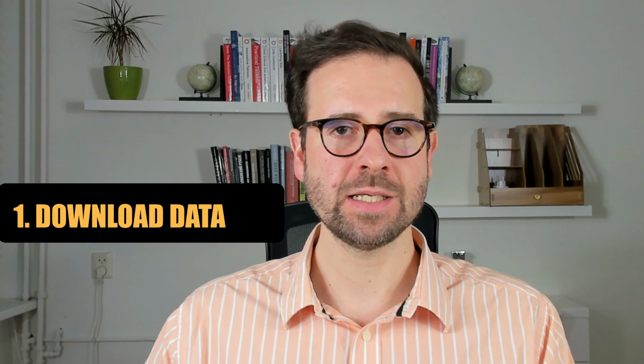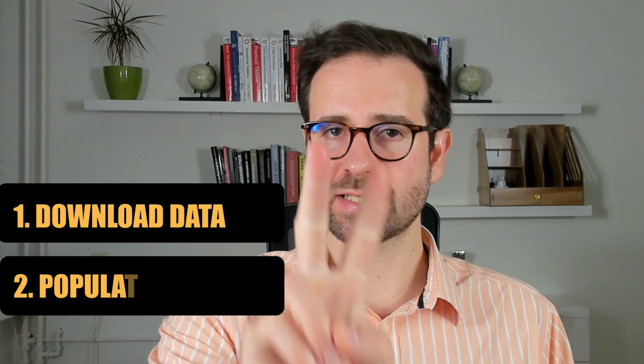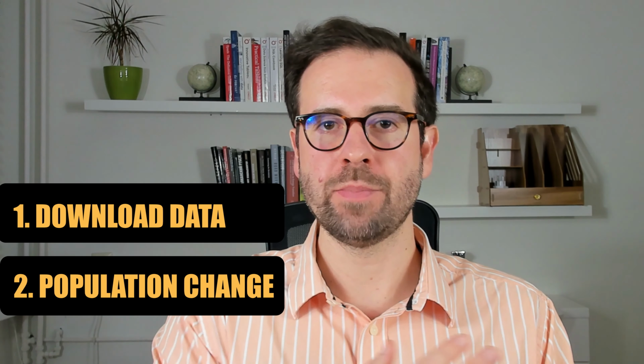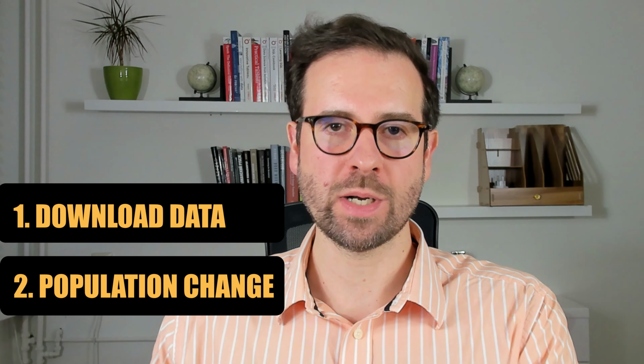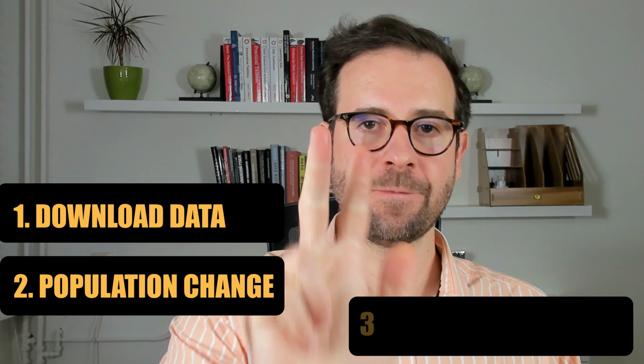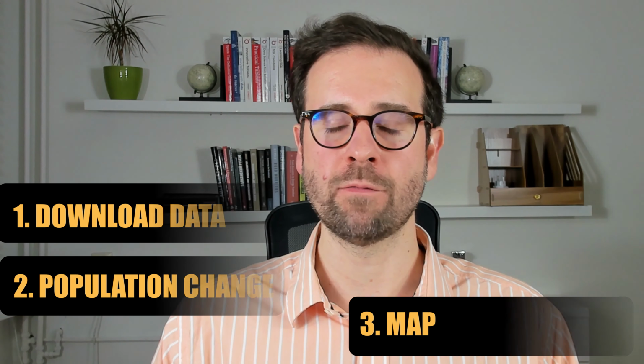We will take 3 steps to glory. The first step will be to download, unzip, and then load Global Human Settlement Layer data into R. Our second step will be to calculate population change between 1990 and 2020 using this Global Human Settlement Layer data. And our third step will be to create some cool population change maps of Romania.